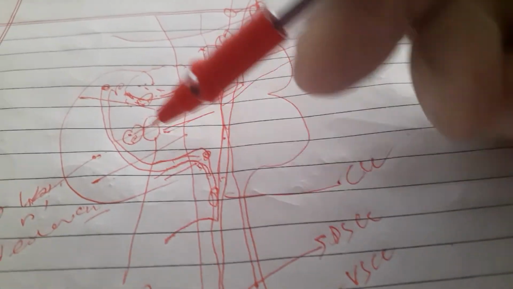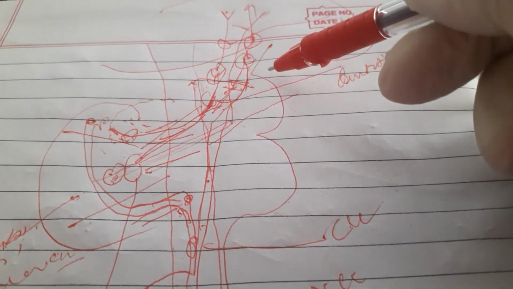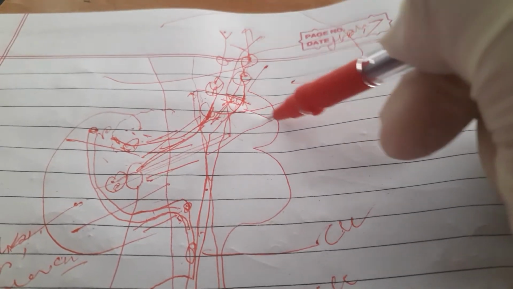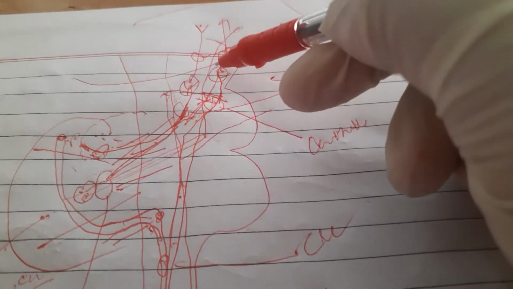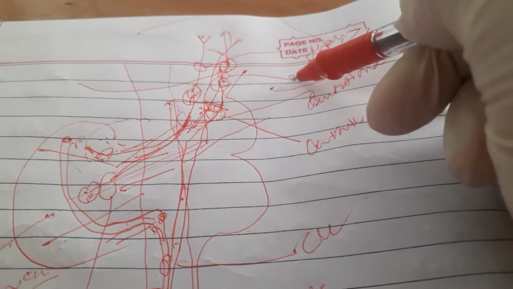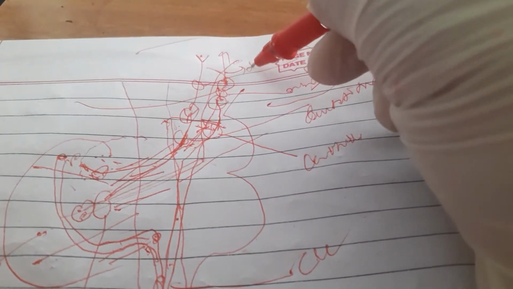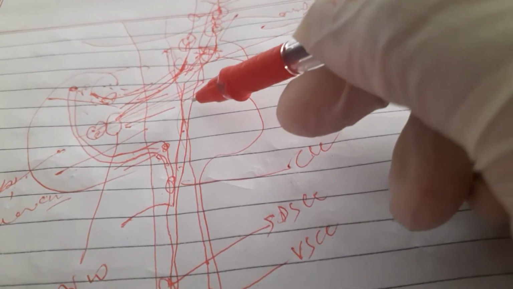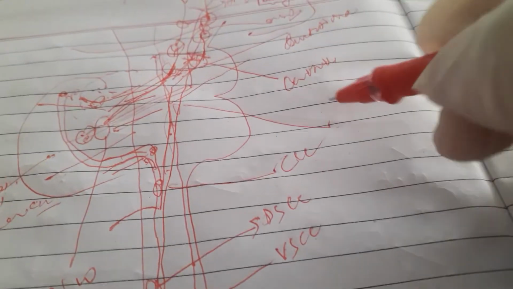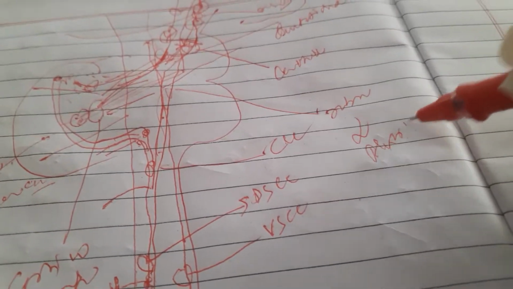Now it is going to the nucleus interpositus, and outgoing is the rubrothalamic, thalamocortical, and here the descending fiber is the rubrospinal, going to the flexor muscle.